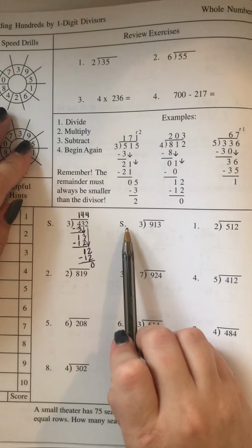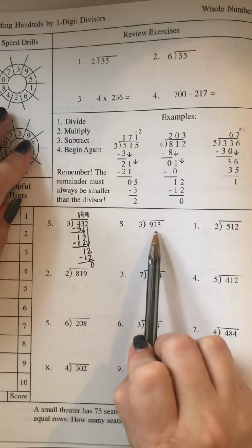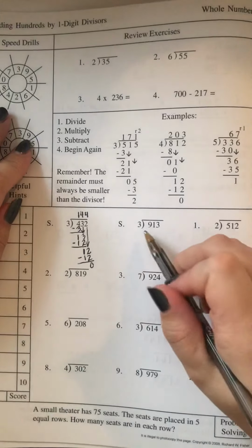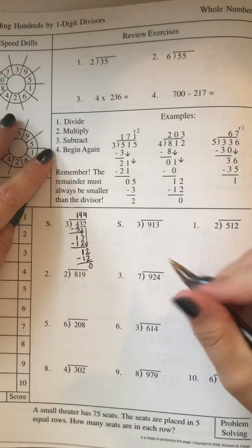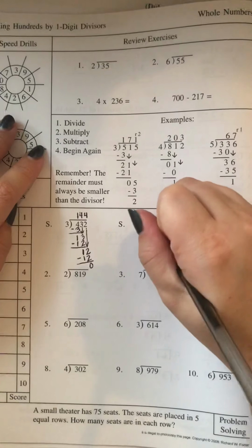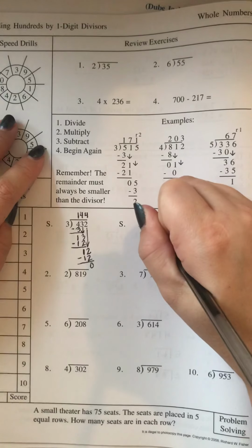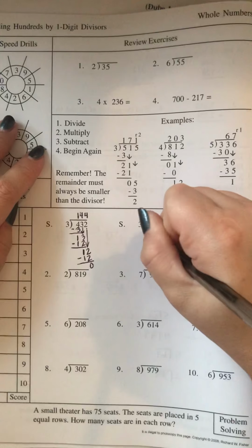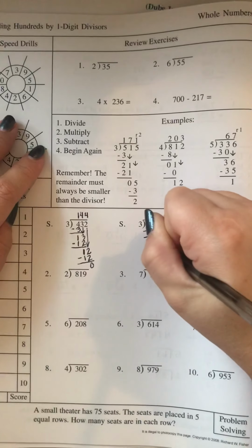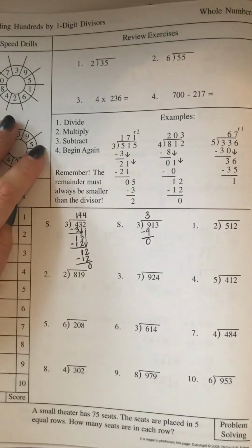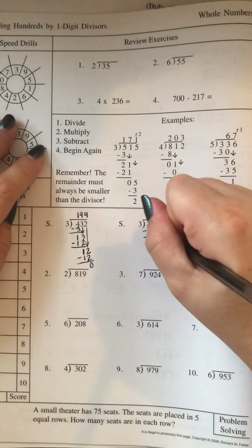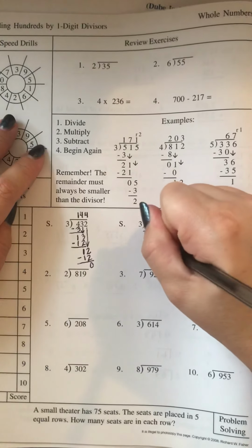So then for the second sample, we have 913 divided by 3. So we determine how many times does 3 fit into 9. And we all know that 3 fits into 9 3 times because 3 times 3 is exactly 9. So when we put the 9 here and subtract, we get 0. Now when you're dividing with 3 numbers, here comes the trick. So we would bring down the 1.